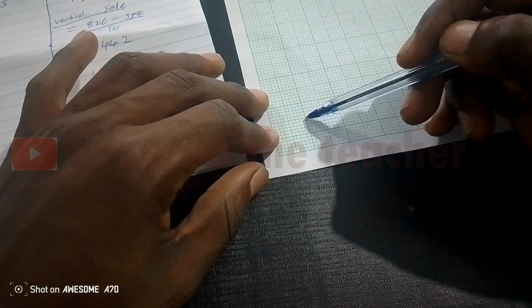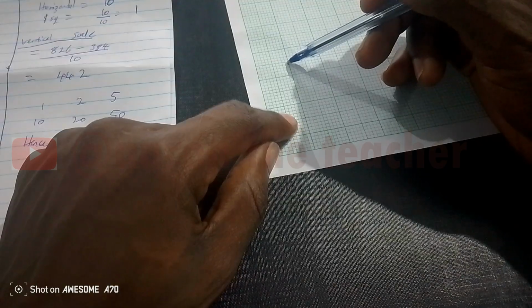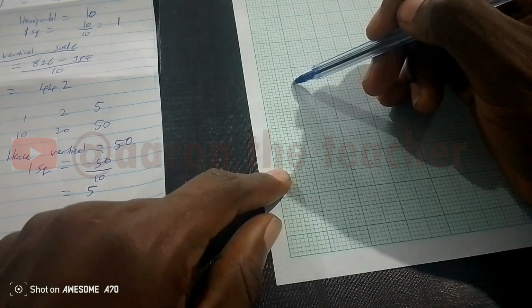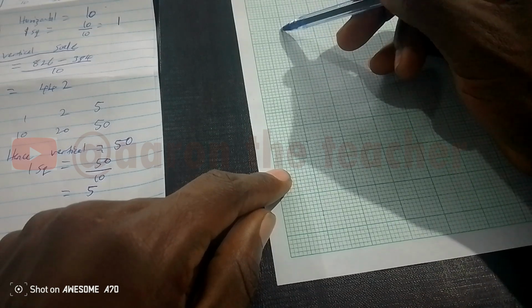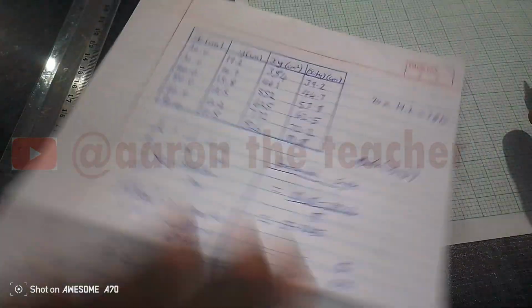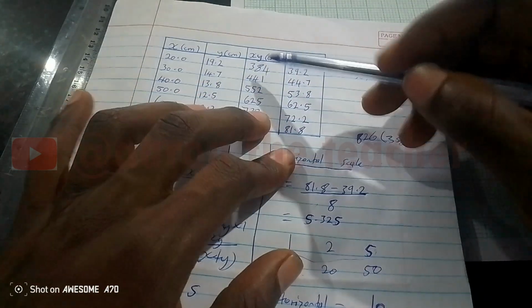If I begin at this value and I add on 50, I'll get 50, 100, 150, 200, 250, 300, 350, 400, and 86. But you realize my beginning value now has to change.